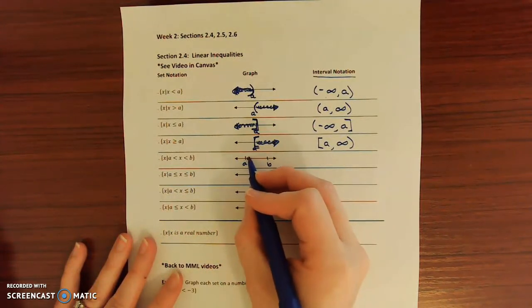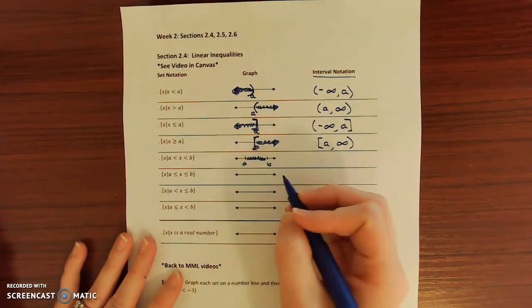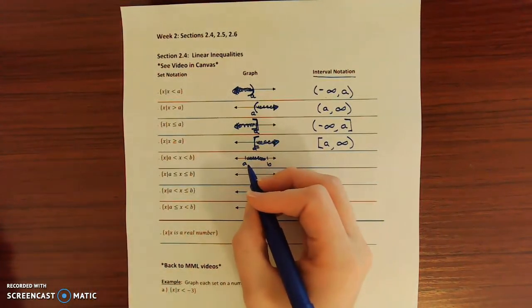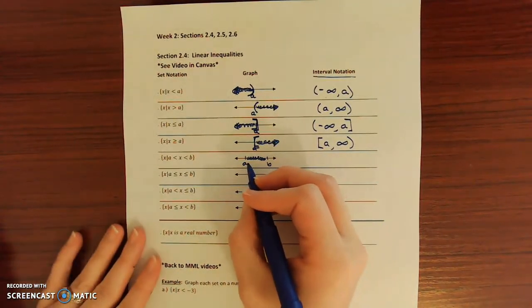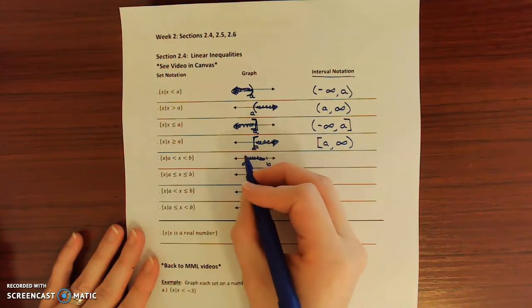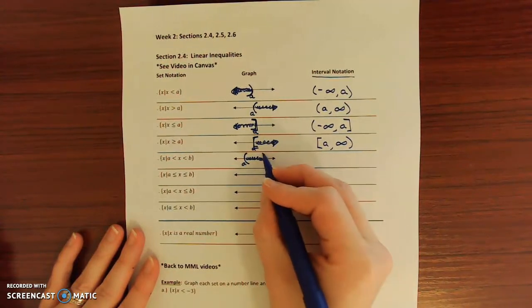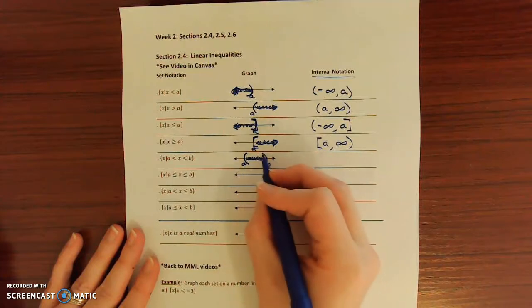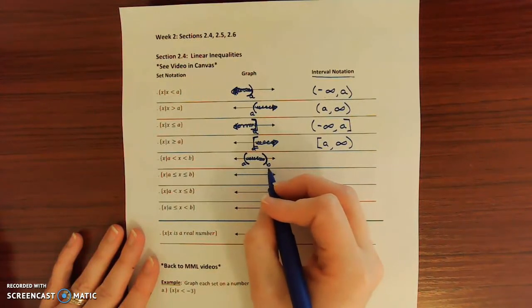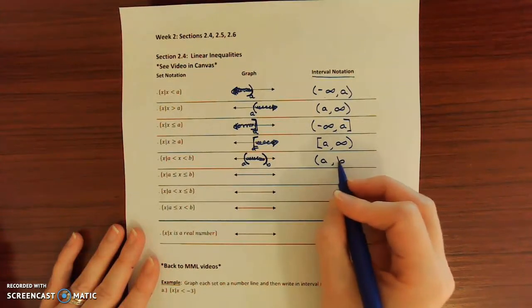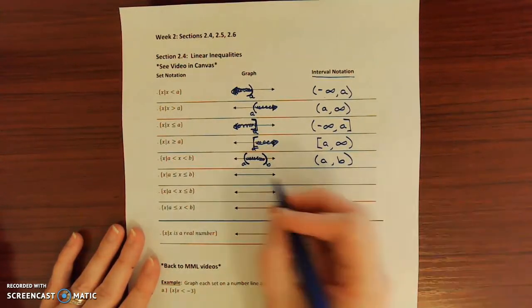So you might recall that means that the set is between A and B. Okay, so using our endpoints here, if A is strictly less than X and X is strictly less than B, A and B are not included, so we use parentheses, right? We're skimming just up to A, but A is not included, and the set is coming just up to B, but B is not included. So it would be parentheses, A, comma, B, parentheses.